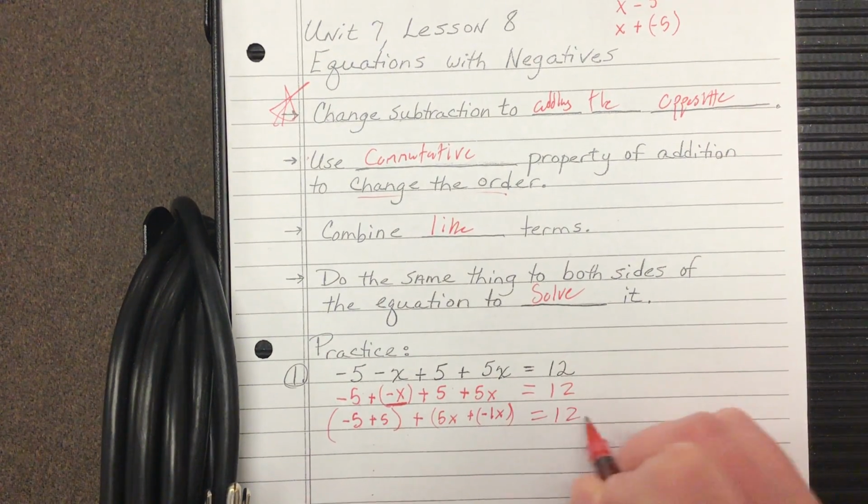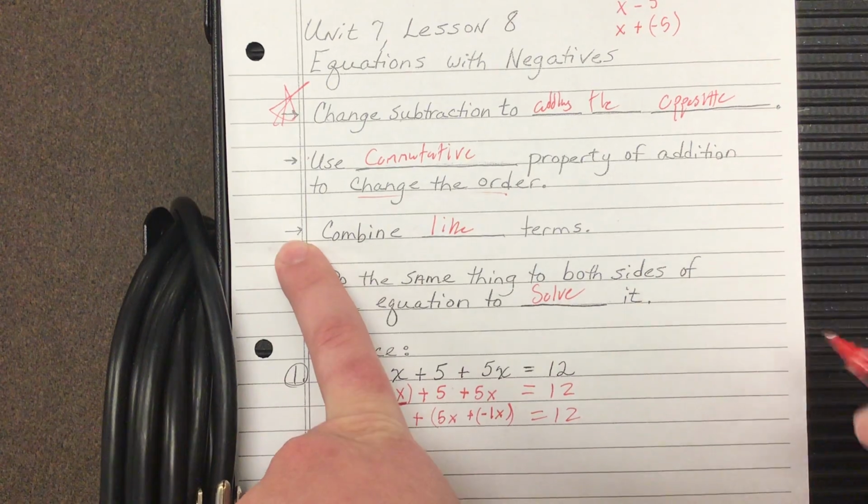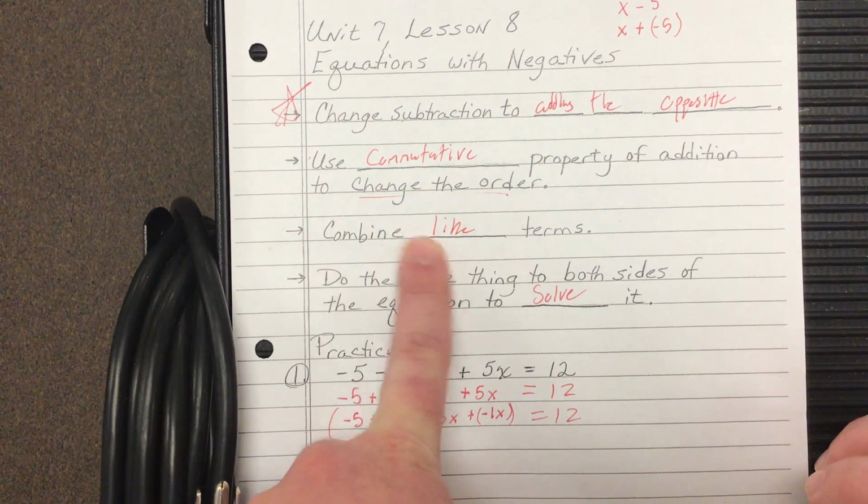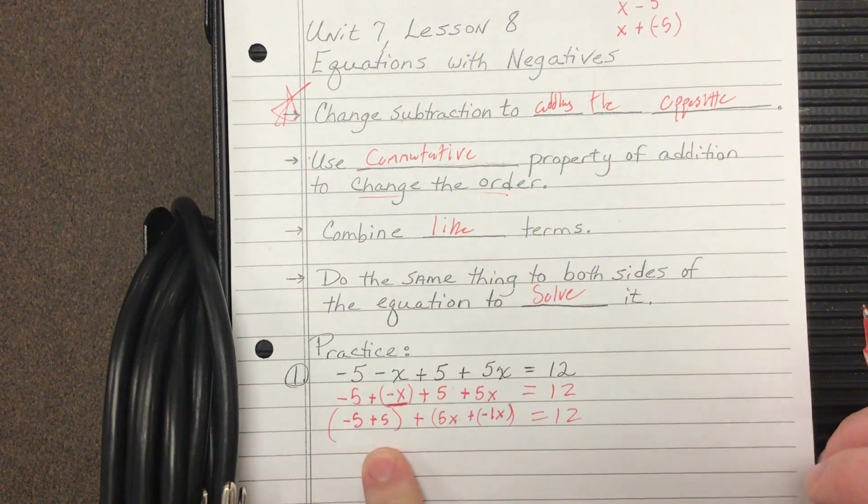All right, and it still equals 12. Now our next step, Asia. Just wait. Combine. Wait, we already did that. Combine, I haven't done it yet. We just grouped them, like terms.